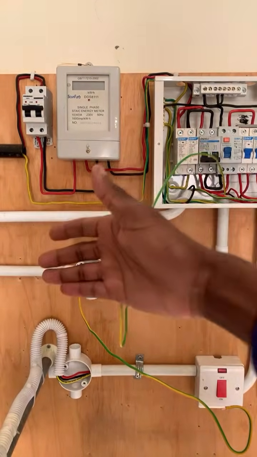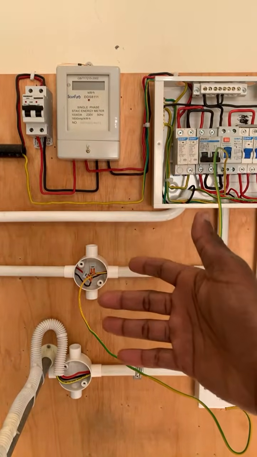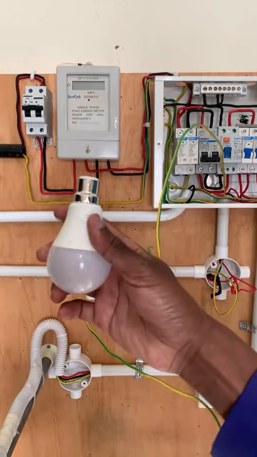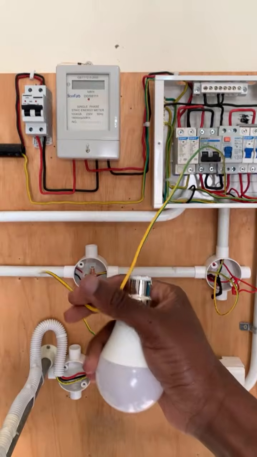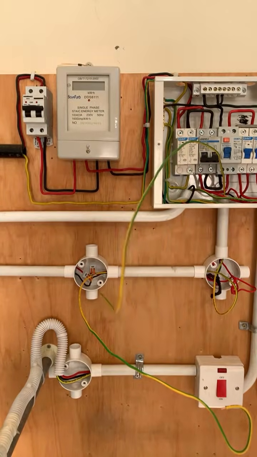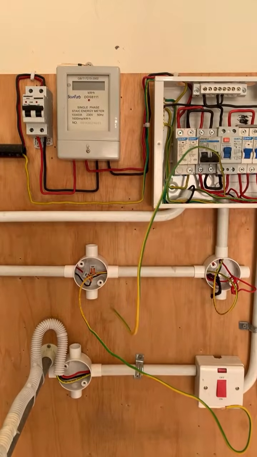All right. So I go back to the question. Do you think with this type of lighting feature here or bulb, is earthing important? That is the main question for our today's stream.